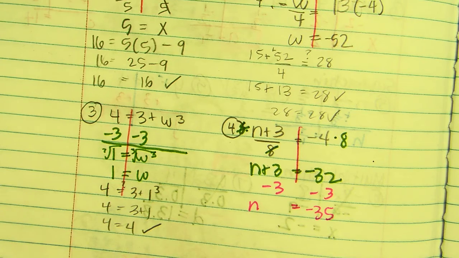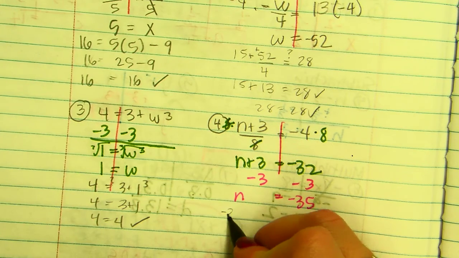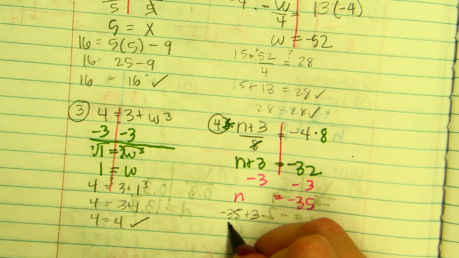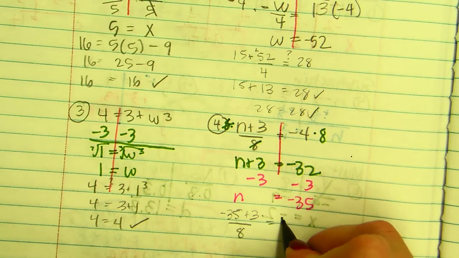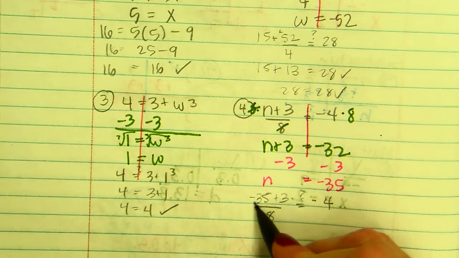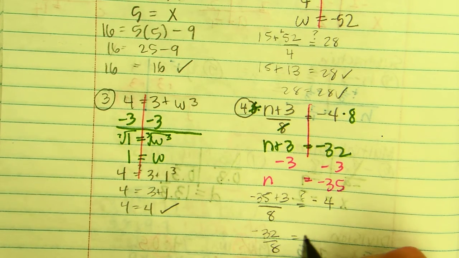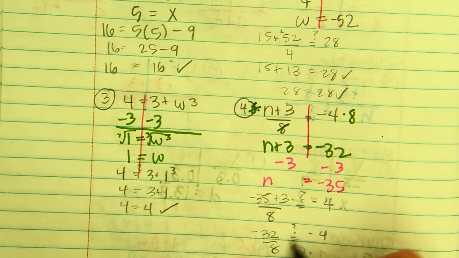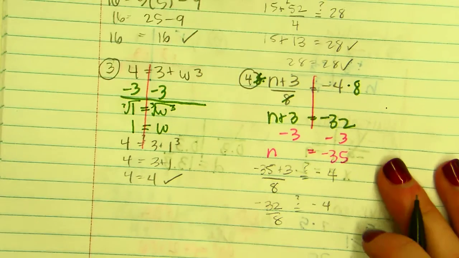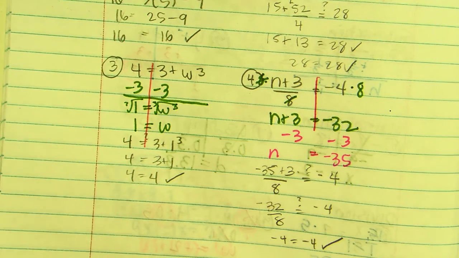Then I should check my work by plugging it back in. So I'm going to do negative 35 plus 3 divided by 8. Does that equal negative 4? So let's see. Negative 35 plus 3 is negative 32. Negative 32 divided by 8 is negative 4. So I got negative 4 equals negative 4. That's true, so I must have done this problem correctly.